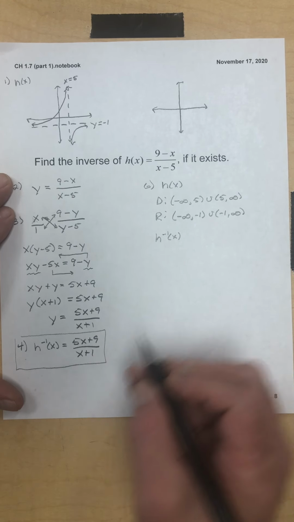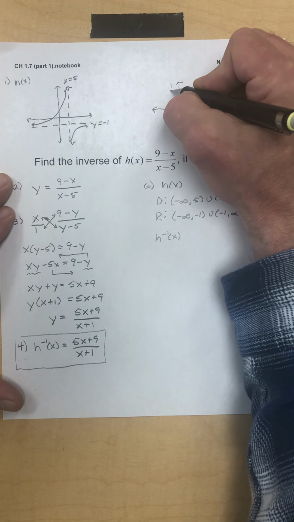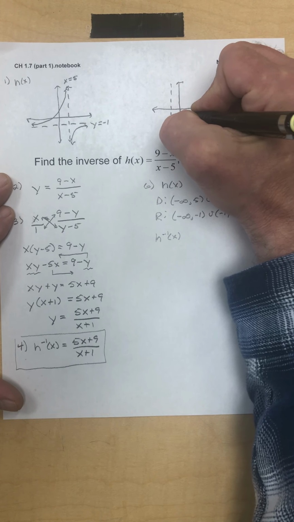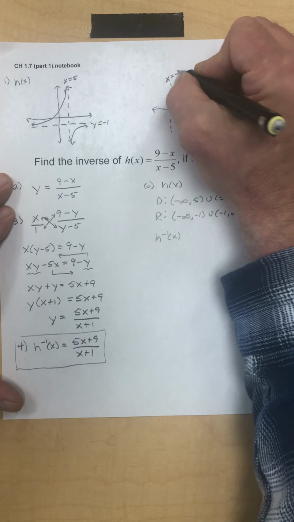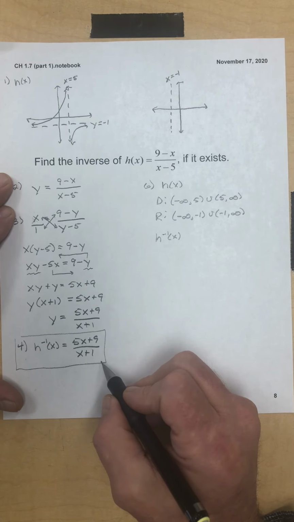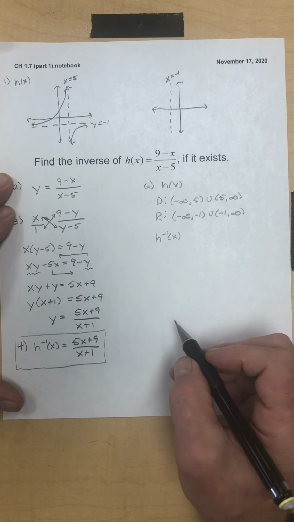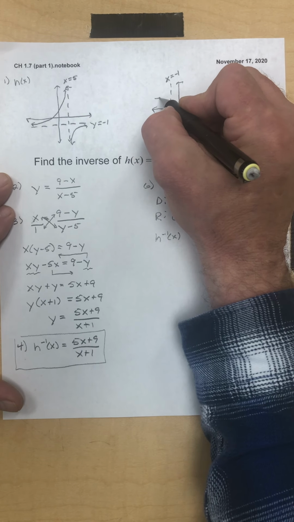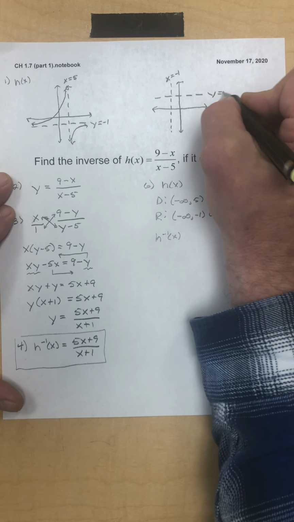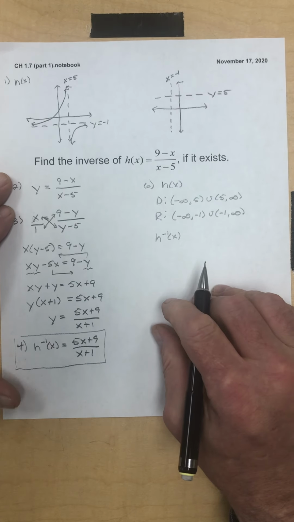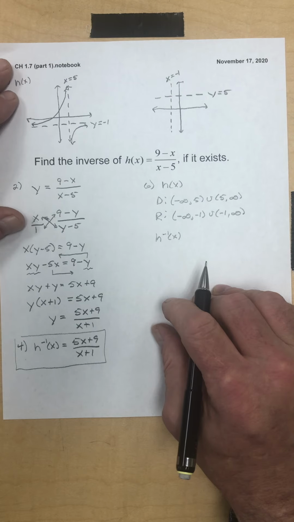So I have to throw out negative 1 along the x-axis. So that means I get a vertical asymptote here at x equals negative 1. And I know I have a horizontal asymptote at y equals 5. So everything will work out other than y equals 5.